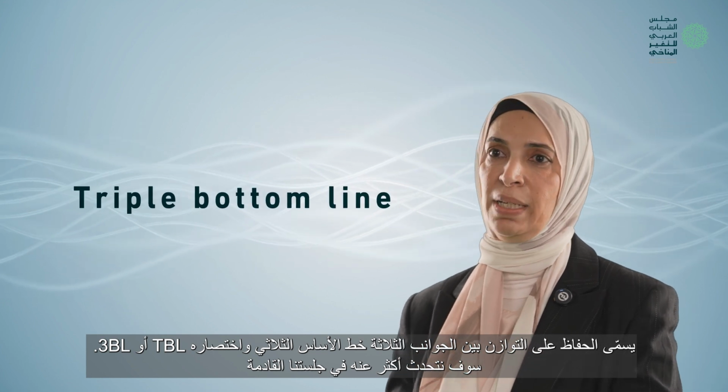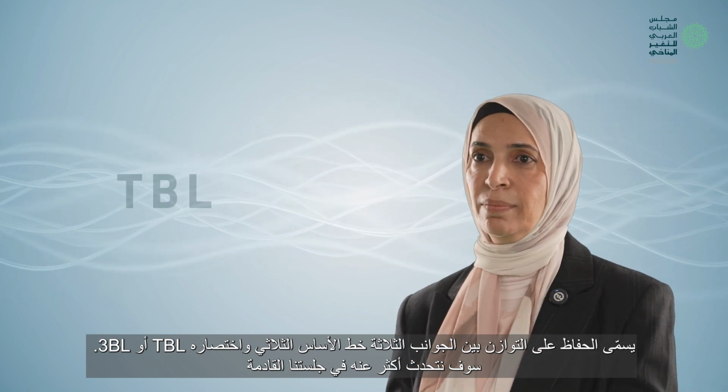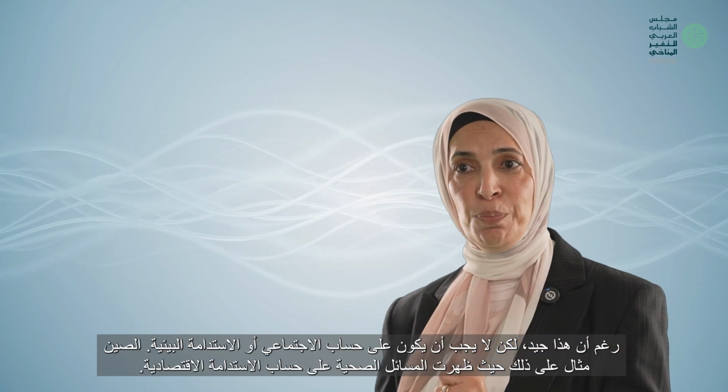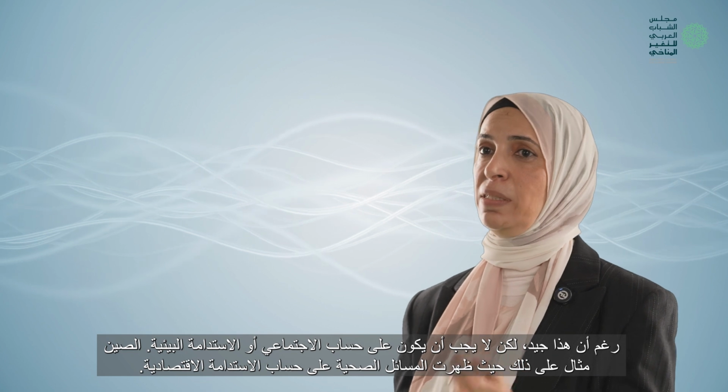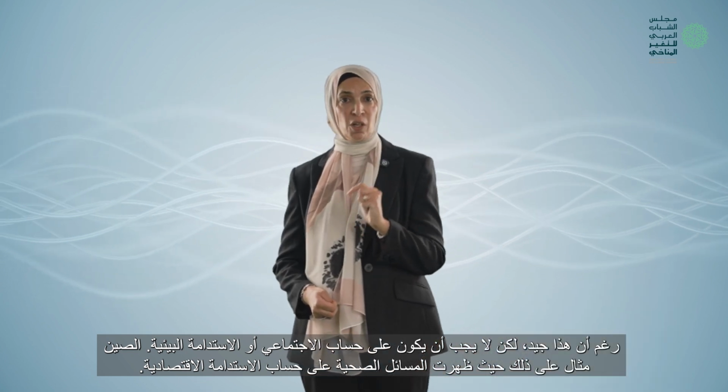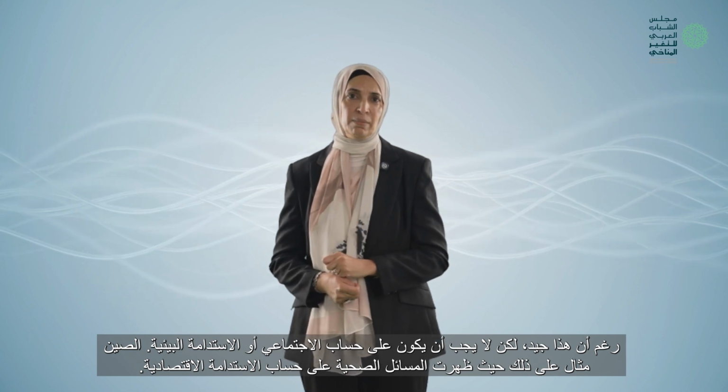Maintaining a balance among all these three aspects is called the triple bottom line, or abbreviated as TBL. We'll talk more about this in the next session. Actually, countries that have tried to focus on one of these three pillars, such as improving economic sustainability, should not do so at the expense of social or environmental sustainability. China is just an example where health issues emerge at the expense of economic sustainability. So think about how we can combine economic, social, and environmental aspects. Even if we only combine two of them, none of these actually reflect true sustainability.